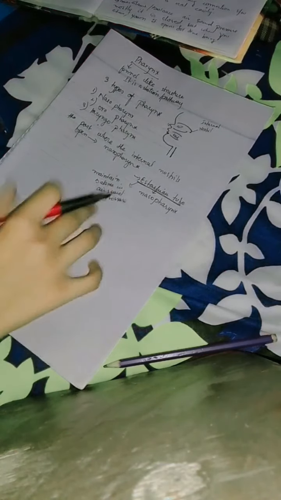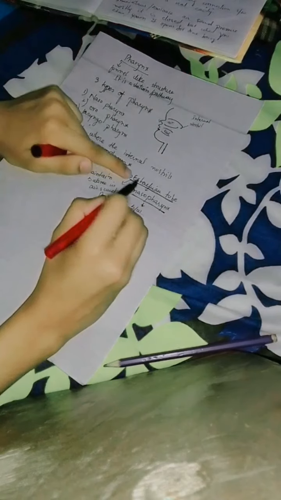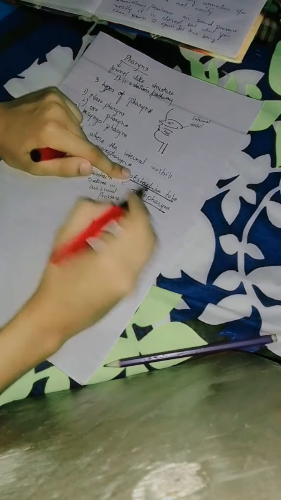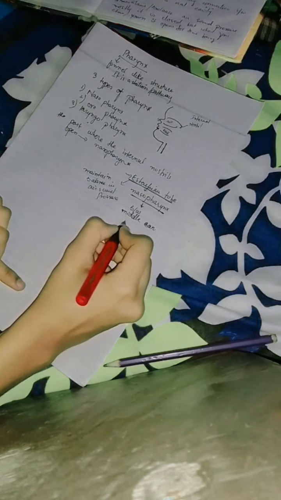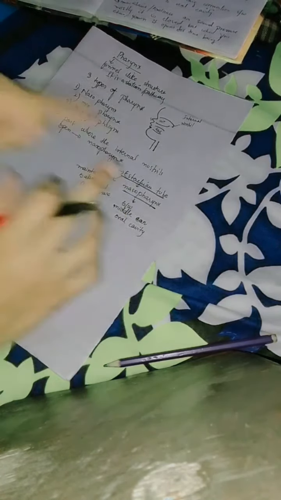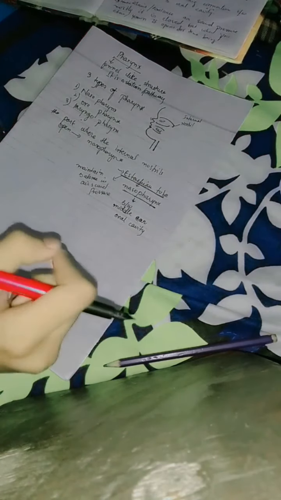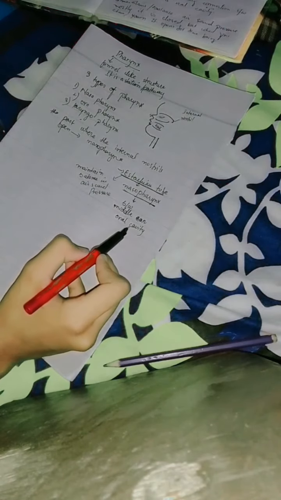So now, which type of connection is the nasopharynx making? The nasopharynx makes a connection between the middle ear, from which the eustachian tube is coming, and the oral cavity. That is again an MCQ question.